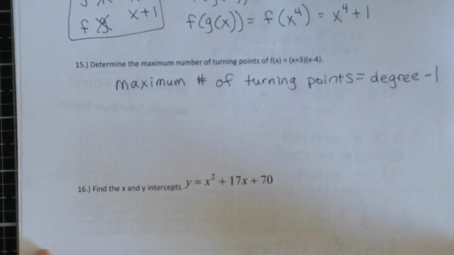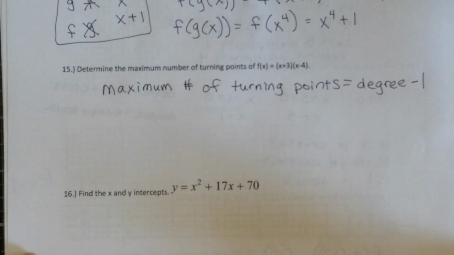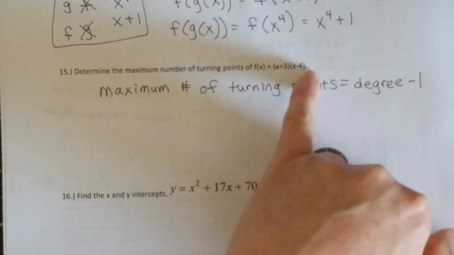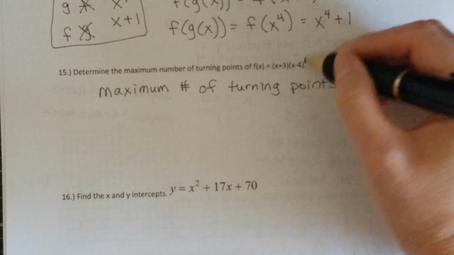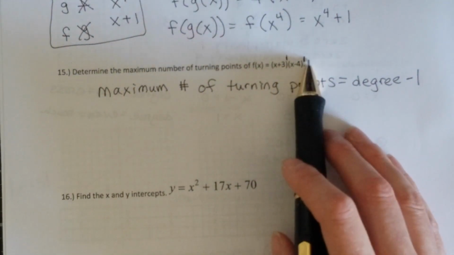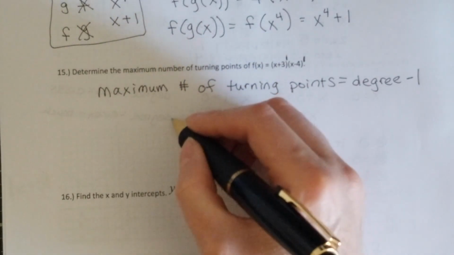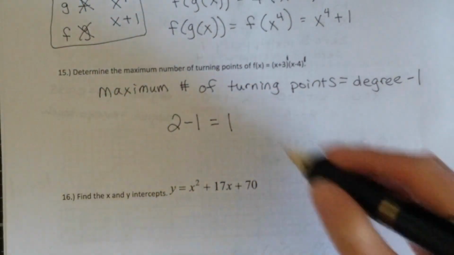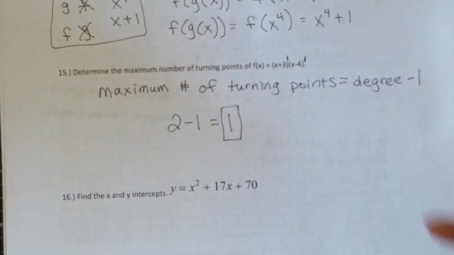As long as you know that rule, this problem is fairly simple. This one would be a 1, and this one would be a 1. Since there's nothing there, I'm going to write in the degrees. So 1 plus 1 would be 2, so your maximum number of turning points would be 2 minus 1, which would give you 1. So your answer would be 1.